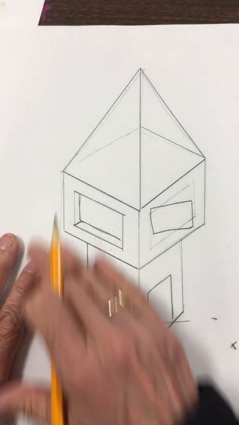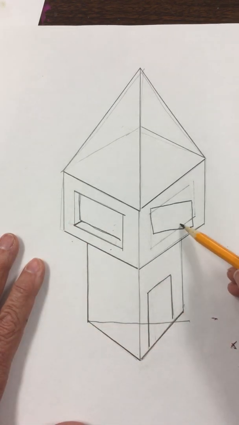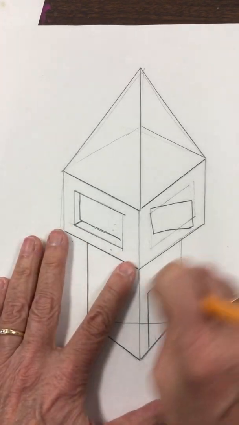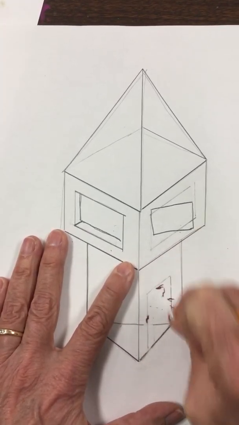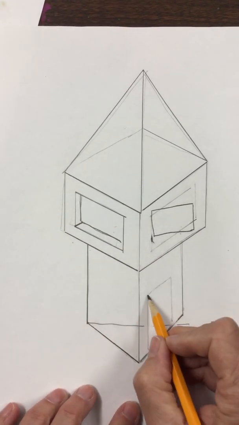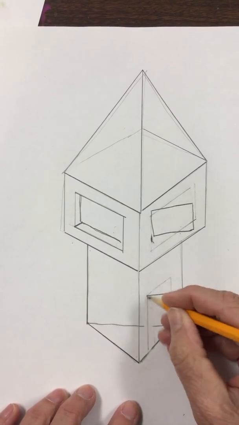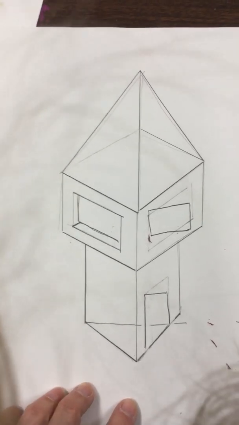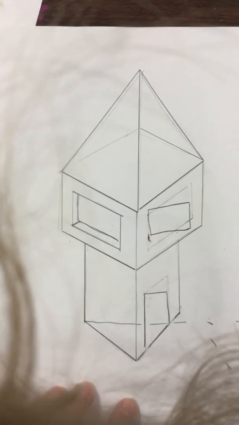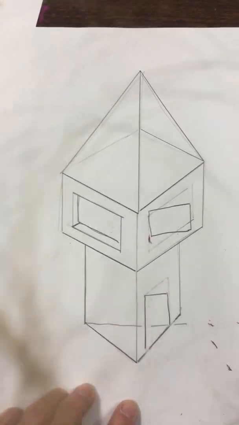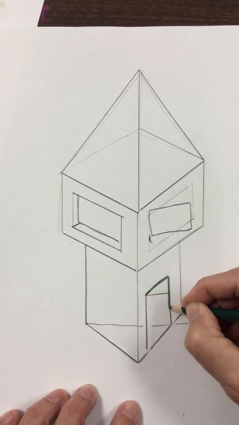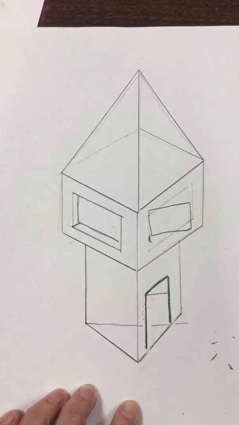Everything must be parallel, and you can tell the minute you draw it, it's not going to be right. Look here. If I erase this door and say, okay, I'm going to put a door, it's not right. You have to be parallel. See if I have a sharp colored pencil here. Oh, my green sharp. Do you see the difference?